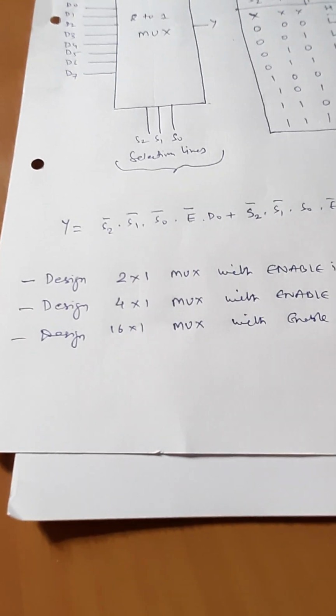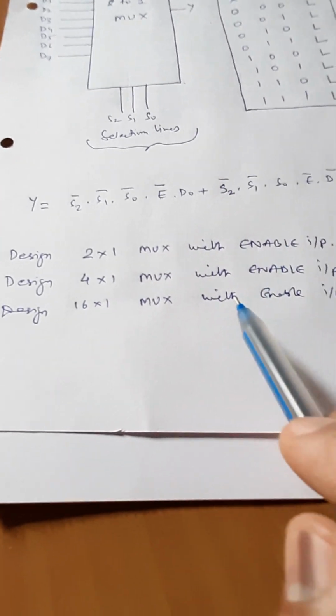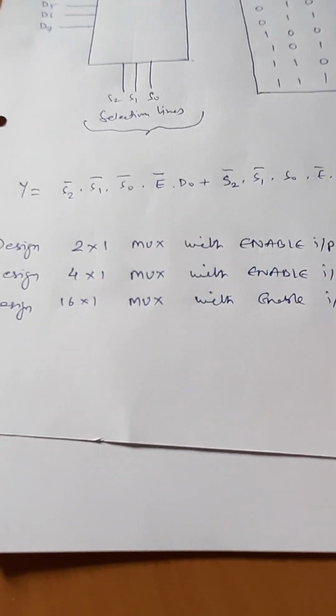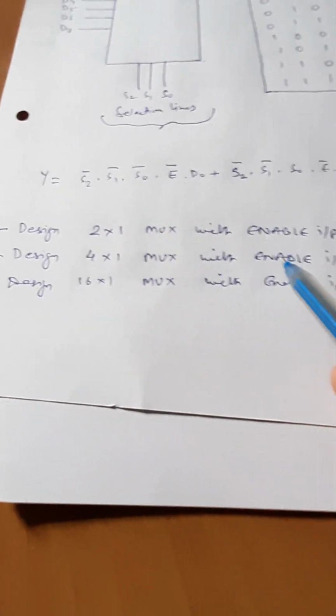I hope you will do that, and I also request you to design, you can consider it an assignment, a 2x1 multiplexer with enable input, a 4x1, and a 16x1 multiplexer with enable input.